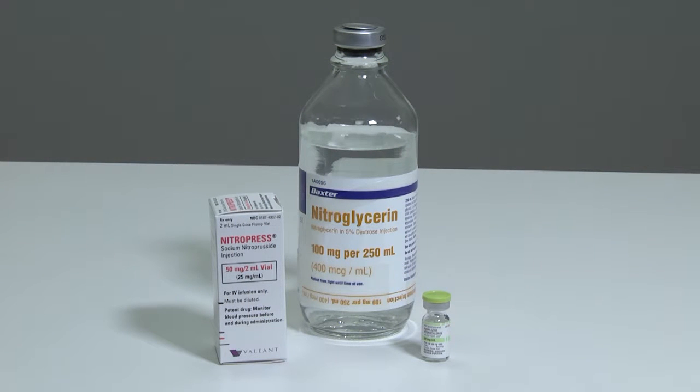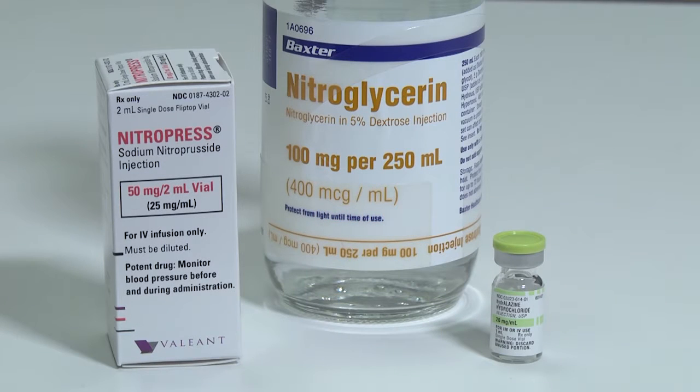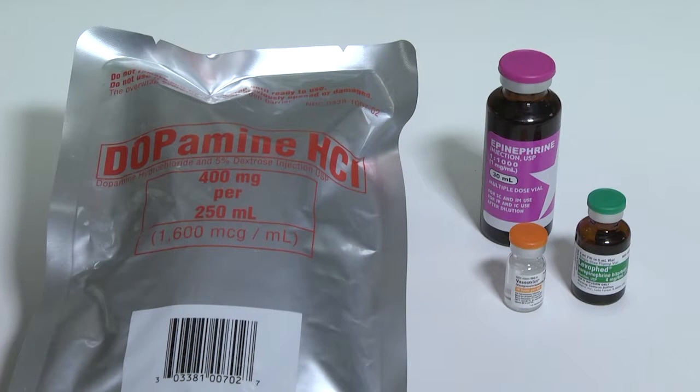Vasodilators, such as nitroprusside, nitroglycerin, and hydralazine, may also be utilized in the treatment of shock. Vasodilators are used to reduce afterload and reduce venous tone. Vasopressors are the most common drugs that we see in the treatment of shock. Epinephrine, norepinephrine, dopamine, and vasopressin are all considered vasopressors. Since we've discussed epinephrine and dopamine, let's spend some time talking about norepinephrine and vasopressin.